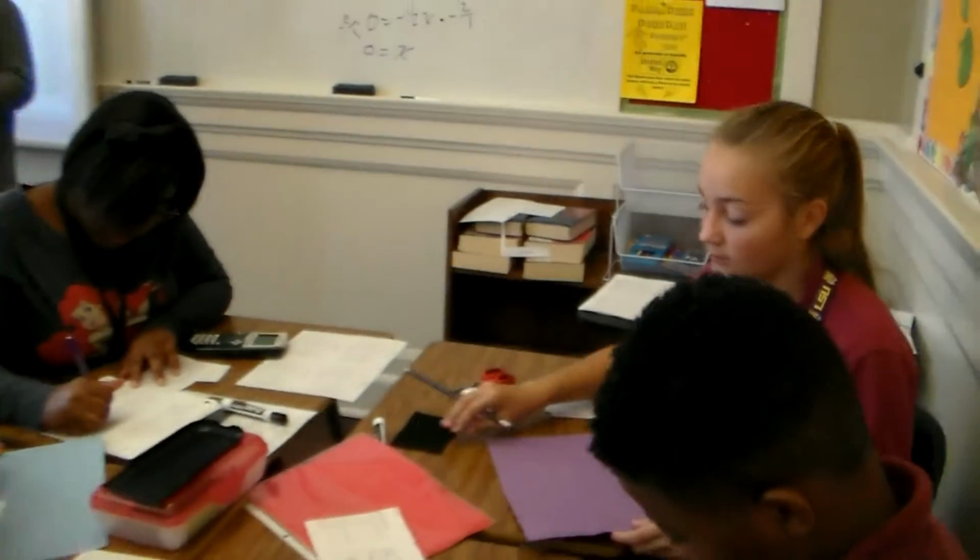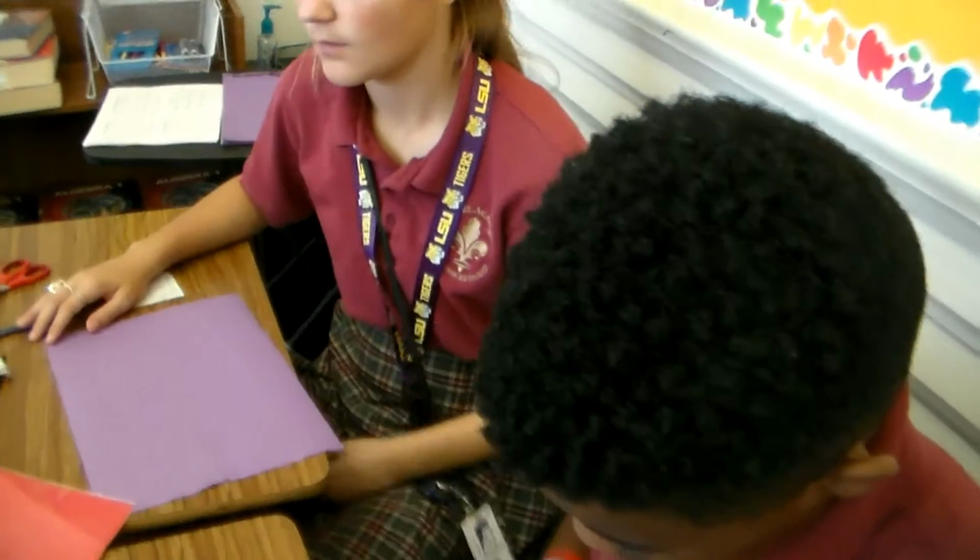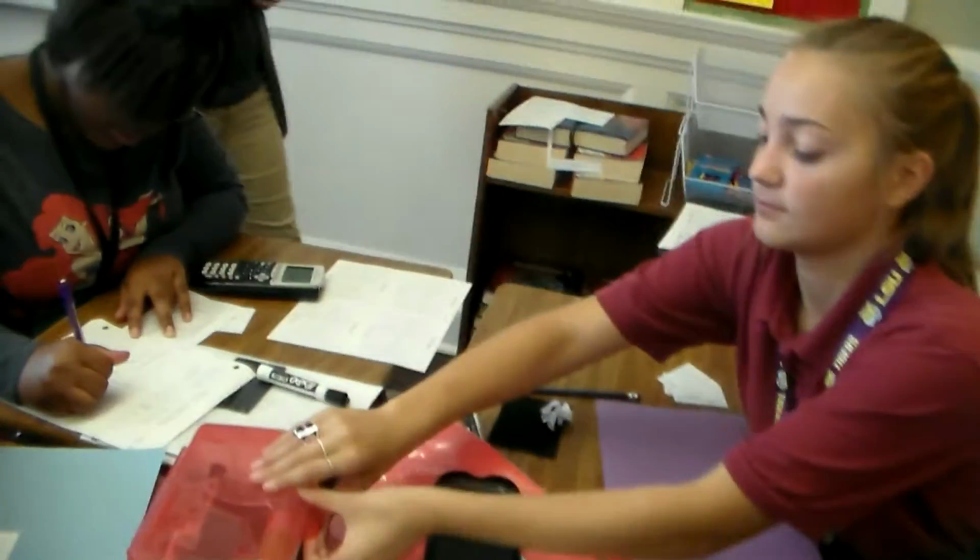Okay? Alright, so make sure you have your 6 cards glued down before you start cutting the arrows. Wait for instructions.